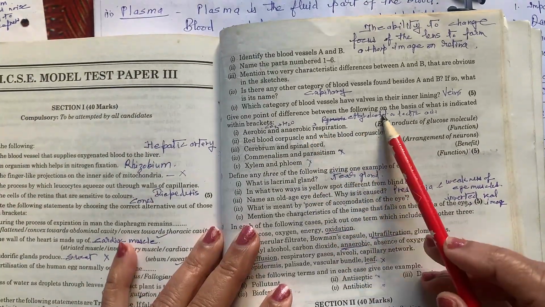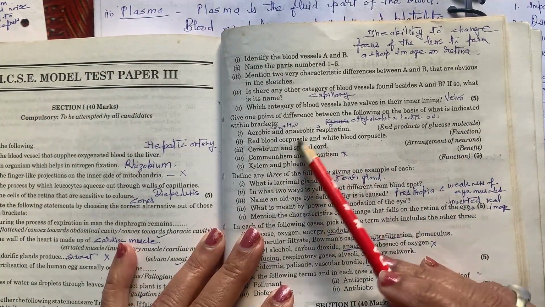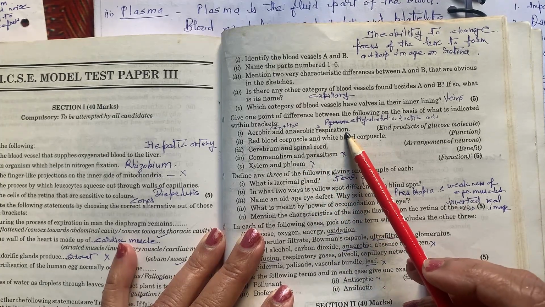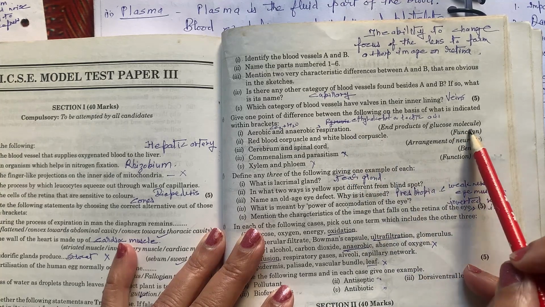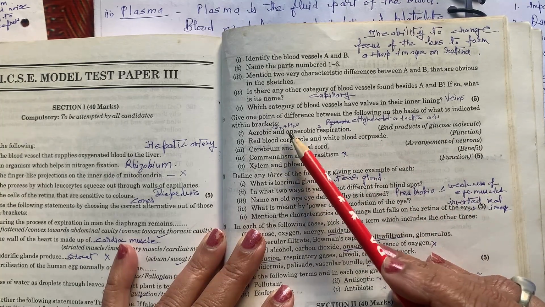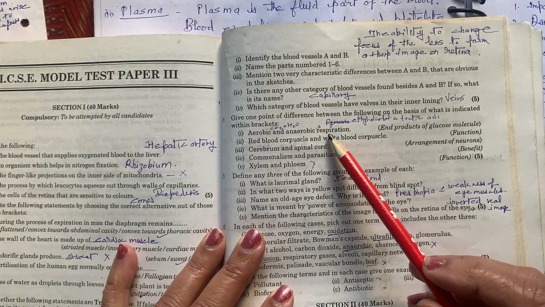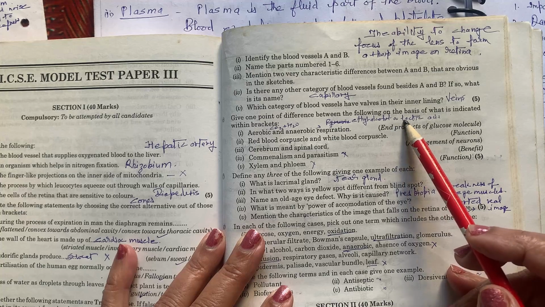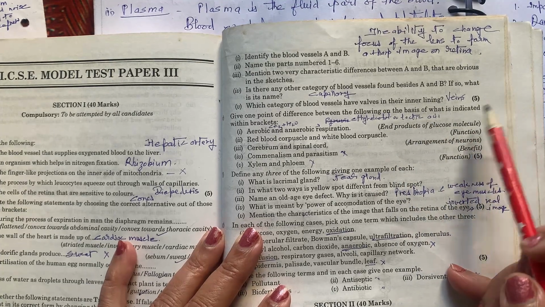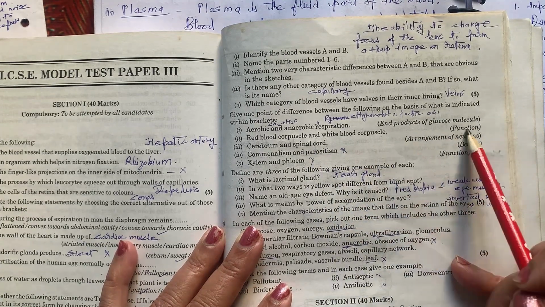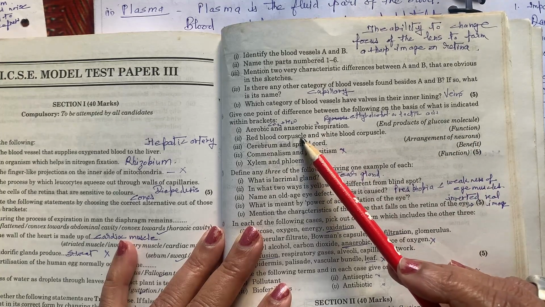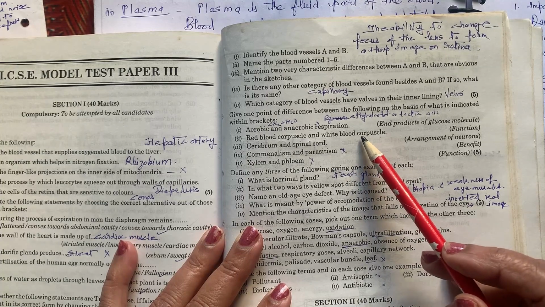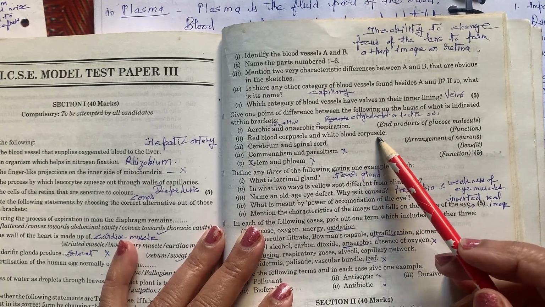Give one point of difference between the following on the basis of what is indicated within the brackets. Aerobic respiration and anaerobic respiration, end products of glucose. End products in aerobic respiration are carbon dioxide and water. In case of anaerobic respiration, it is ethyl alcohol, carbon dioxide and 2 ATP molecules. Red blood corpuscles and white blood corpuscles, function. RBC helps in transportation of oxygen and carbon dioxide. White blood cells help in immunity to fight against various infections.